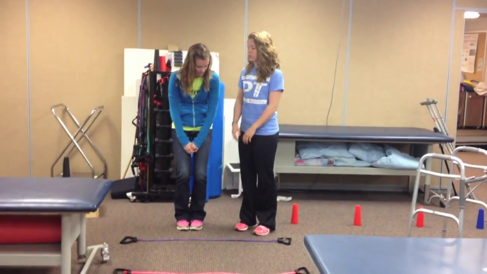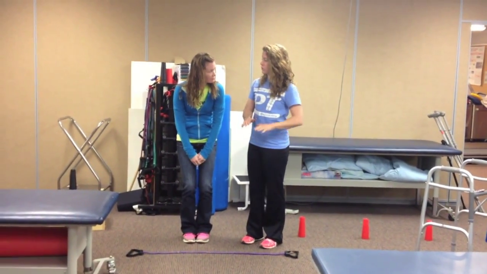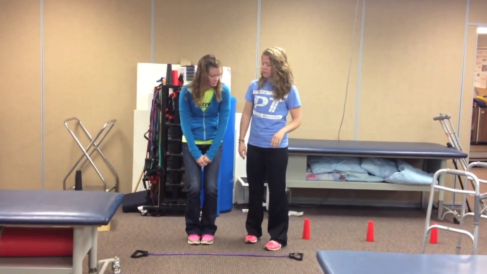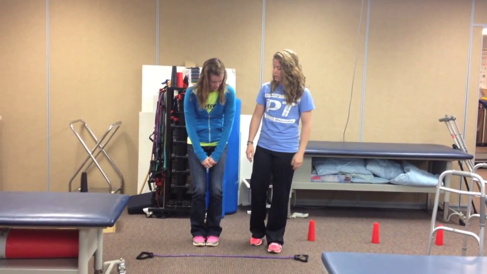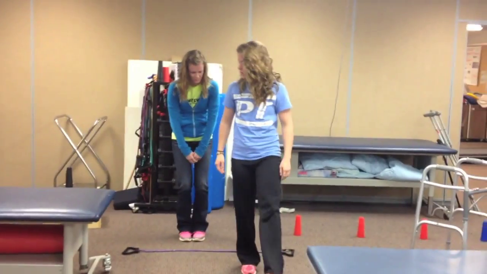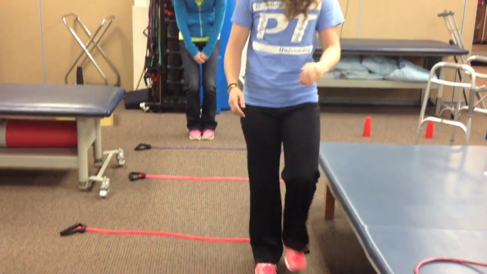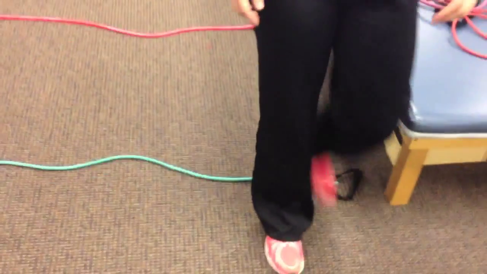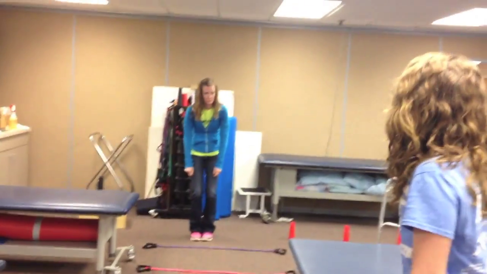Alright, so today we're going to work on your stride length. You've been taking some short chop steps. So what I'm going to have you do is alternate every other foot, stepping over these colorful bands, like so. I want you to think about taking long, nice, even steps. So whenever you're ready, go ahead.